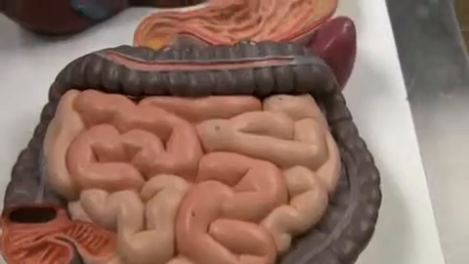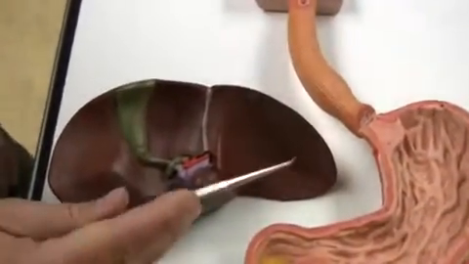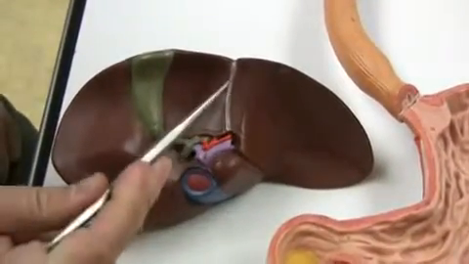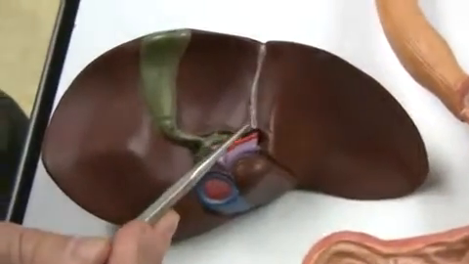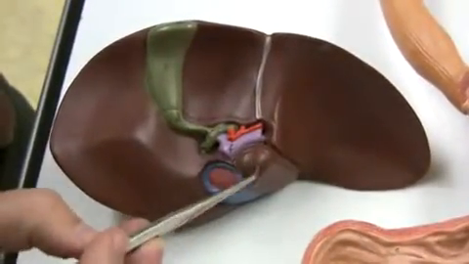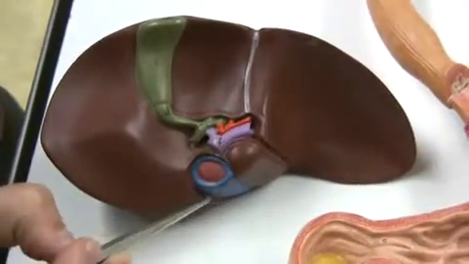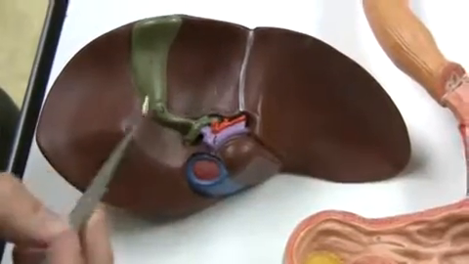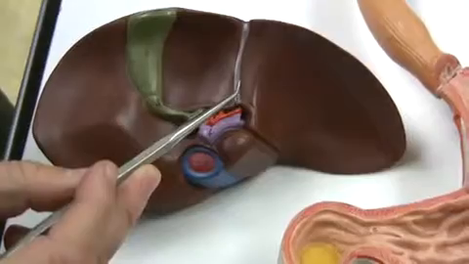Okay, up here we have the liver. We have the right lobe of the liver, the left lobe of the liver, the gallbladder, of course, and then this is the falciform ligament, which separates the right and left lobes of the liver. We also have two smaller lobes. This is the caudate lobe, right next to the vena cava, and this is the quadrate lobe, sort of framed by the gallbladder and the falciform ligament.